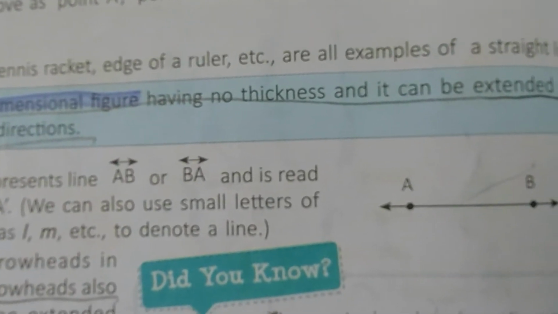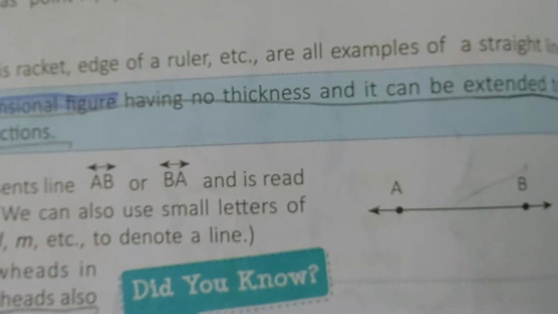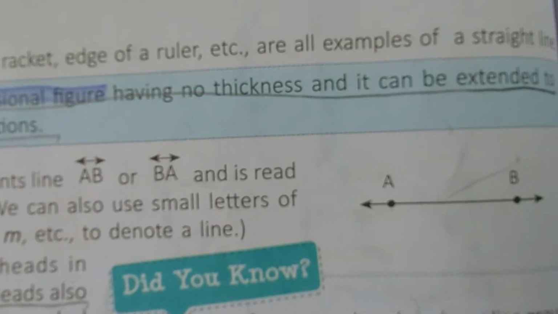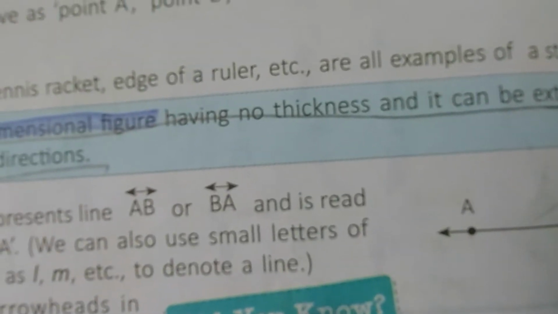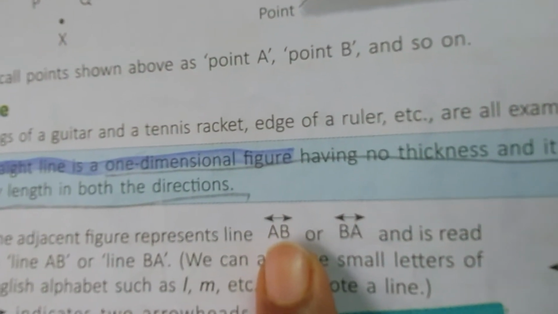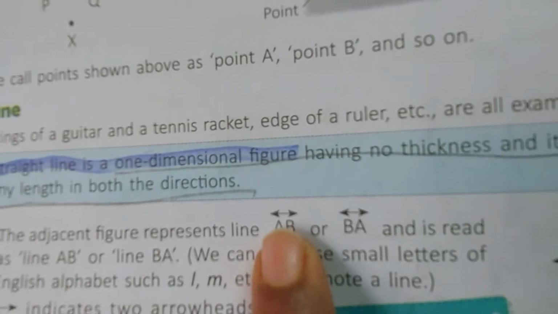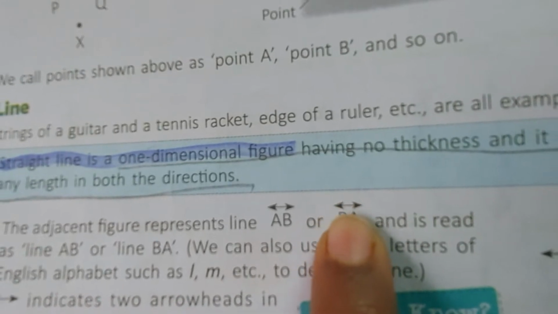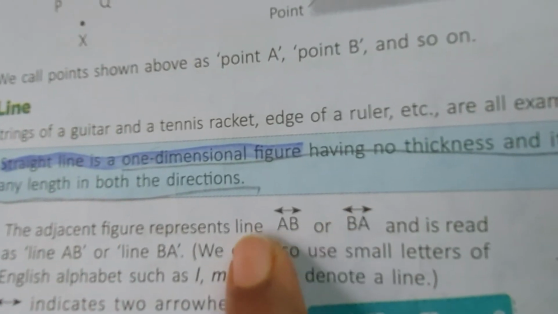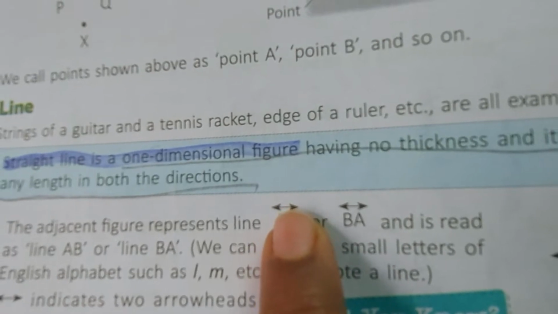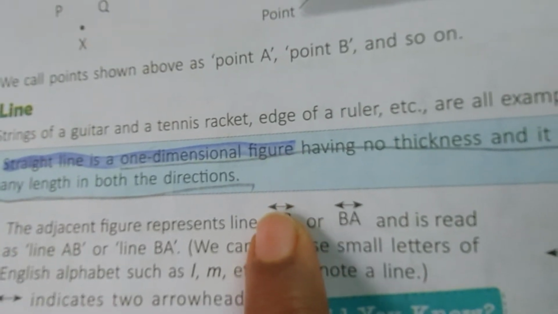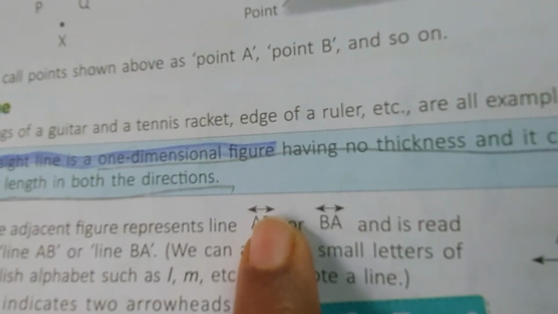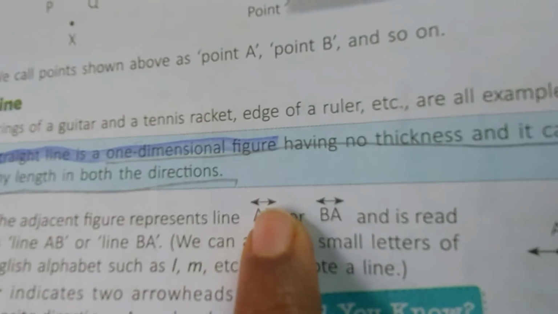The representation of a line is AB. Above it we draw a line with 2 arrows on both sides. We can say AB is a line or BA is a line. So this is the representation for a line. Above the 2 points we draw a line with 2 arrows on both sides. The arrow shows that the line extends infinitely in both directions.